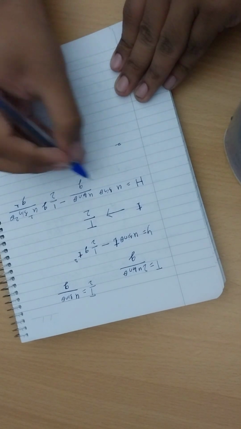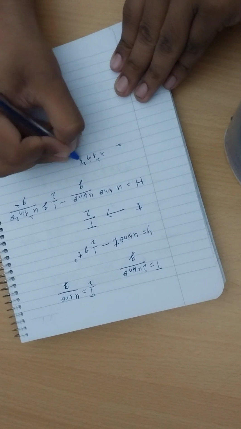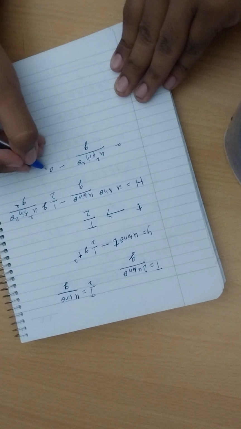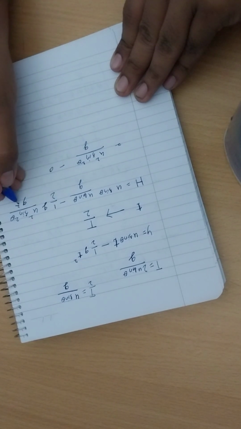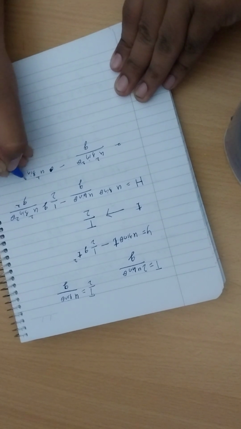See, so u sine theta is u square sine square theta by g minus g here, g down there to the power 2, so u square sine square theta by 2g.